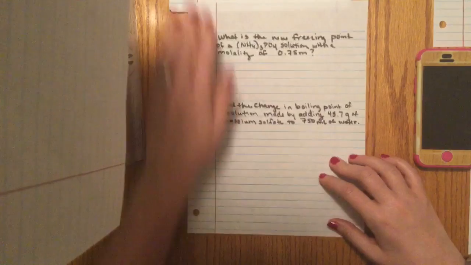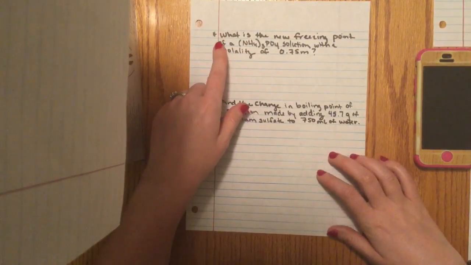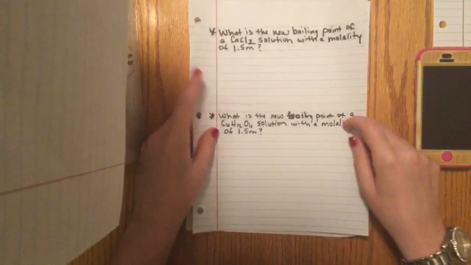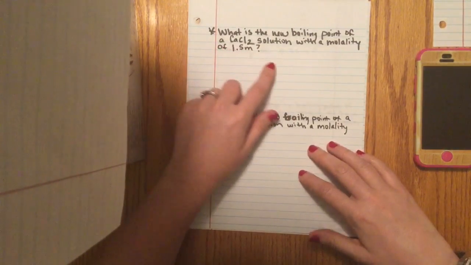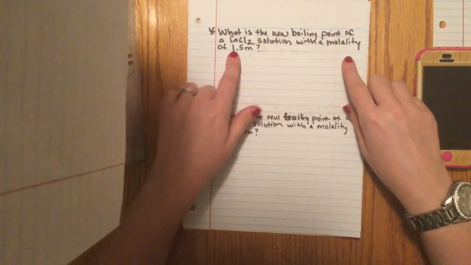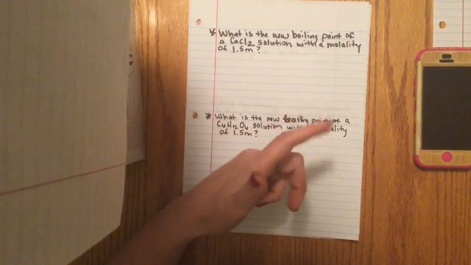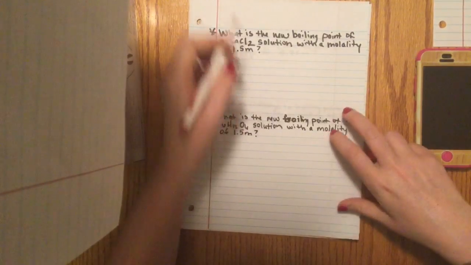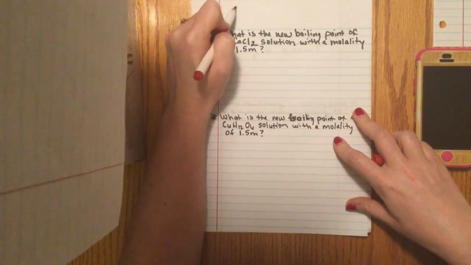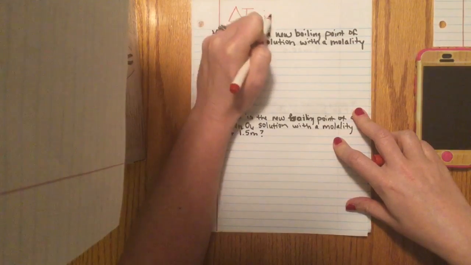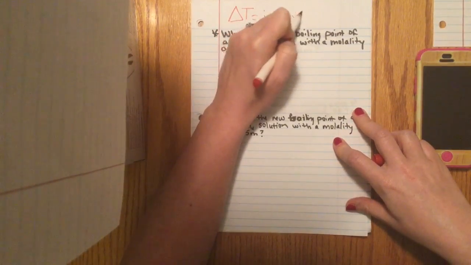Okay, so here's our first problem. Our first problem says, what is the new boiling point of a CaCl2 solution with a molality of 1.5 lowercase m? Okay, so let's start by just writing on the top of our paper here. We're going to write our equation. Delta T equals i times m times K.